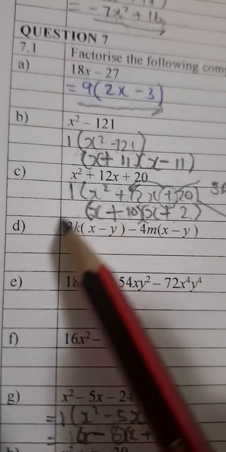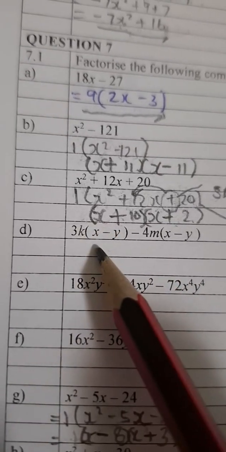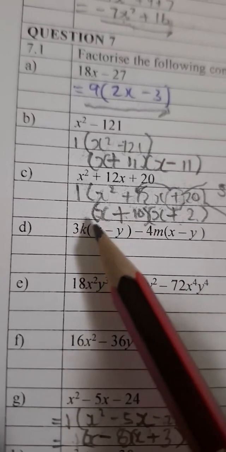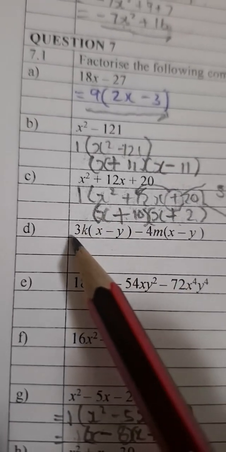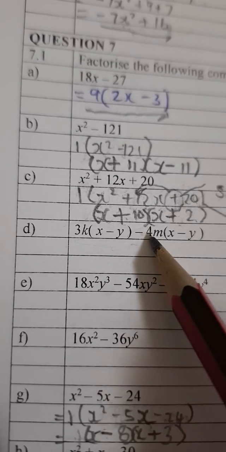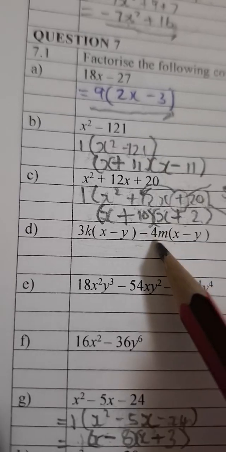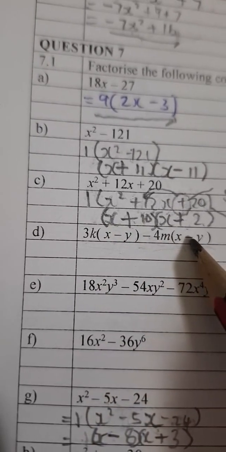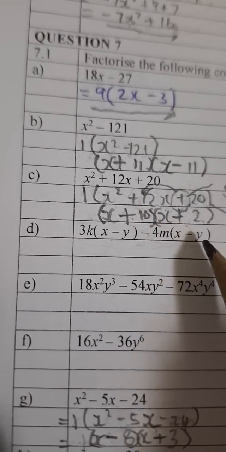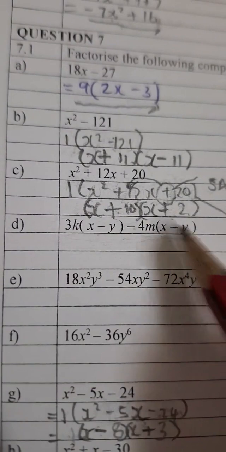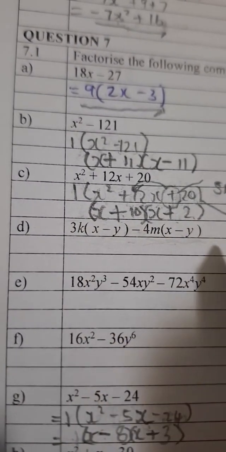Because 3k and x minus y is 1 term, because 3k and x minus y are combined together by the bracket. Then this minus sign separates the term 4m into x minus y. That's my second term here. So there are 2 terms in my expression. Then my follow-up question is, in this expression, is there a highest common factor?